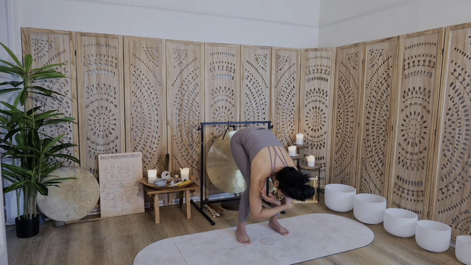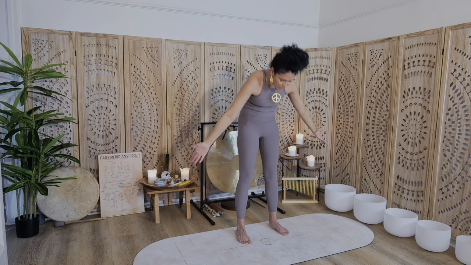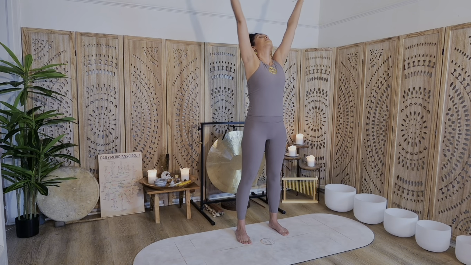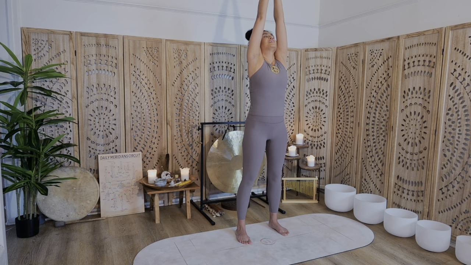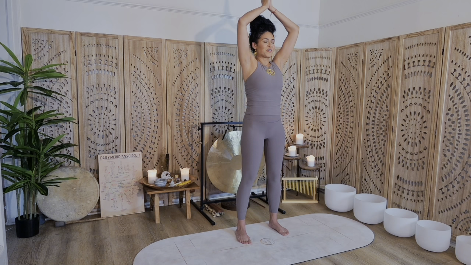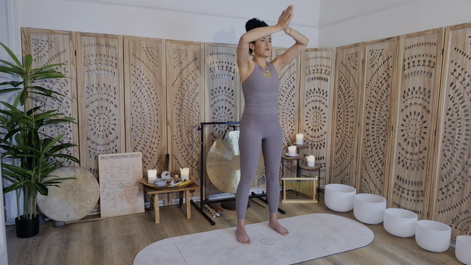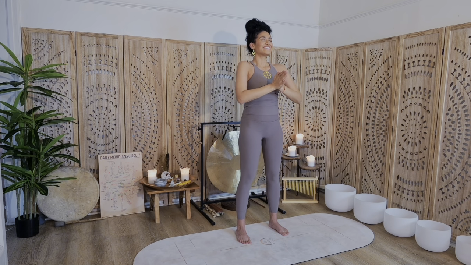Wonderful. Bend the knees slightly. Rise. Rolling through the spine. Inhaling deeply as you rise. Last time. Exhale. Hands on your crown. Then your third eye point. Then your heart.